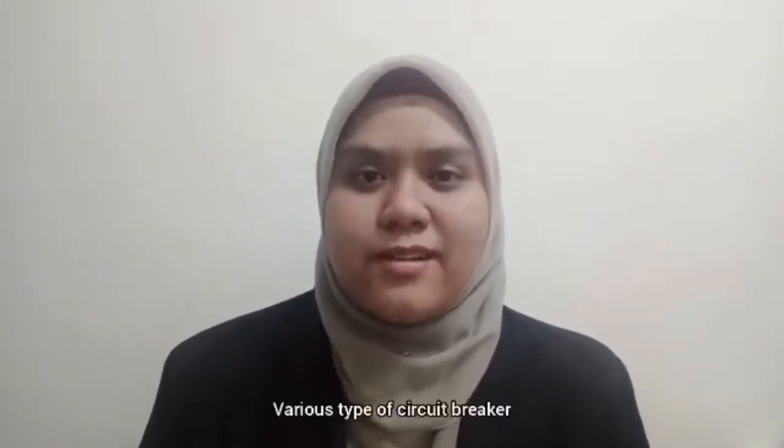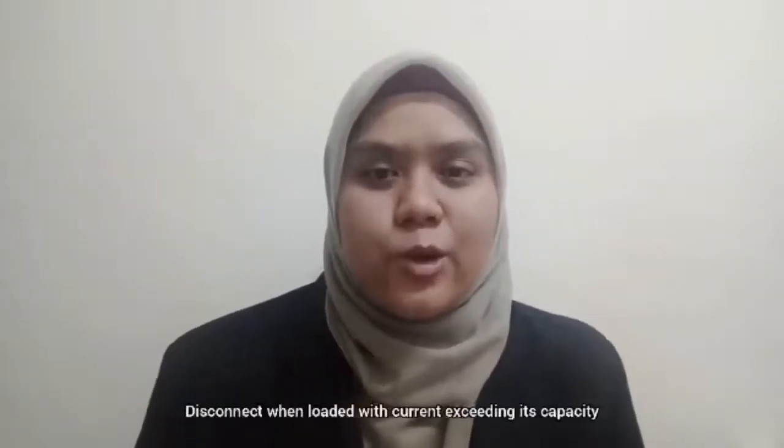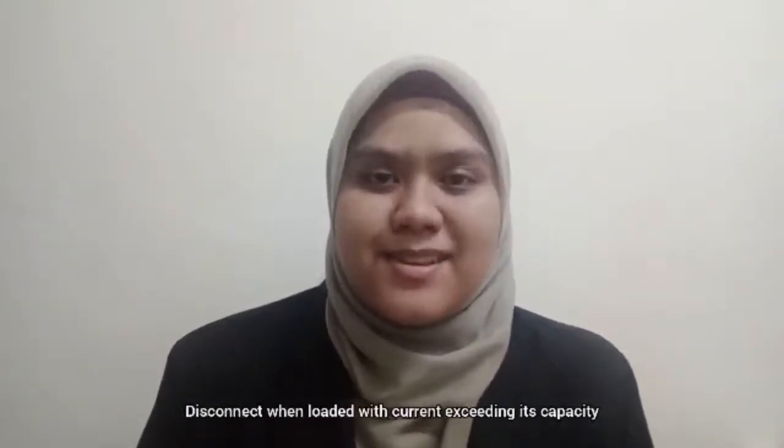There are also various types of circuit breakers such as molded case circuit breaker, miniature circuit breaker and also air circuit breaker. Among them, there are differences. So what is a molded case circuit breaker? MCCB is used to disconnect when loaded with current exceeding its capacity. MCCB has the ability to deliver maximum current greater than MCB. MCCB capability reaches 1000 ampere. For this building, we chose a suitable MCCB rating, which is MCCB 4.0.